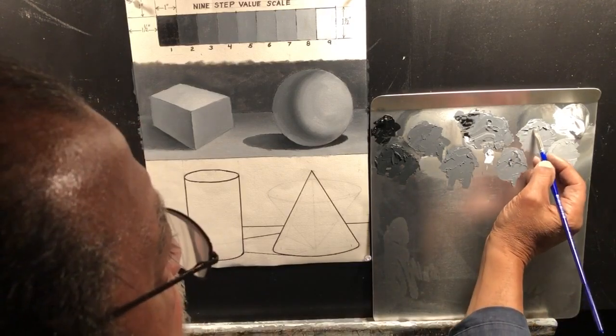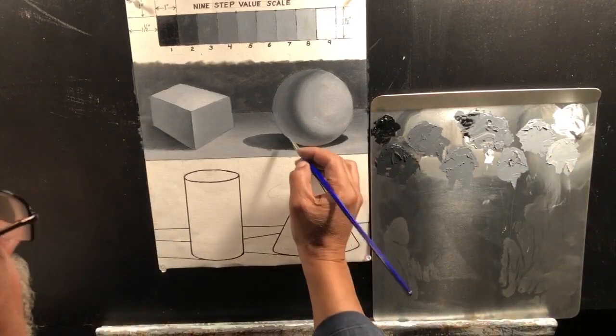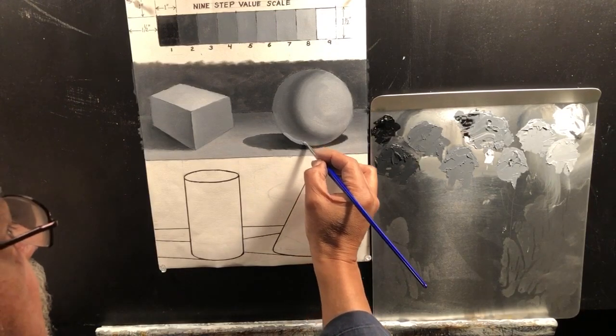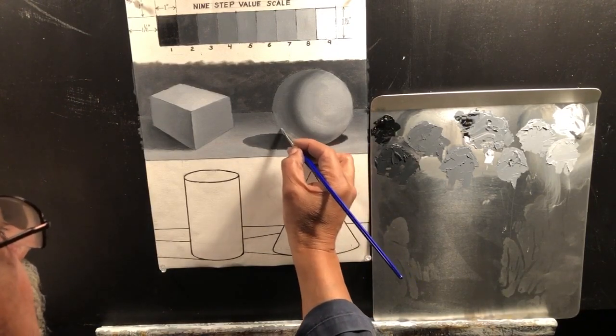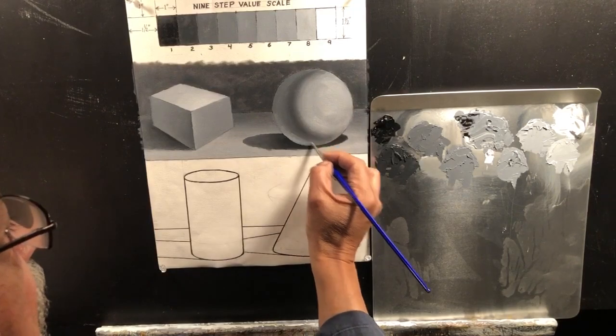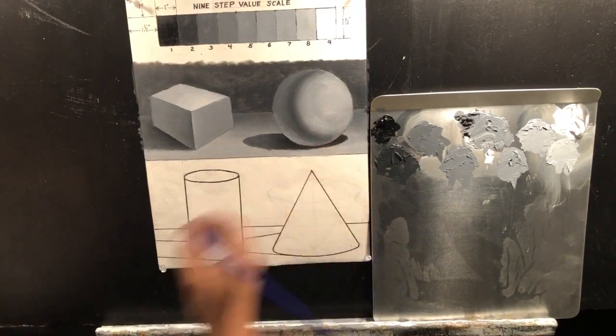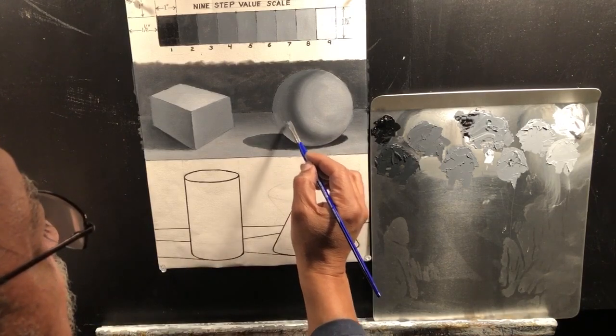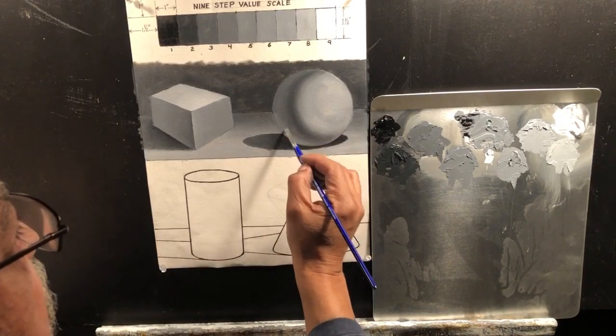Maybe a little bit more value 7. Now we get this contrast between the reflected light and the cast shadow. Wipe the brush off, then go back and kind of blend that a little bit.